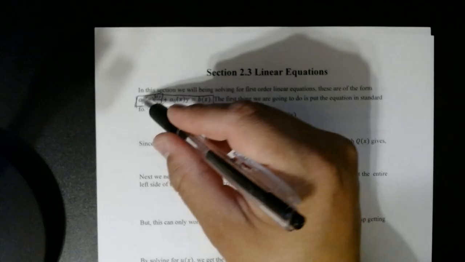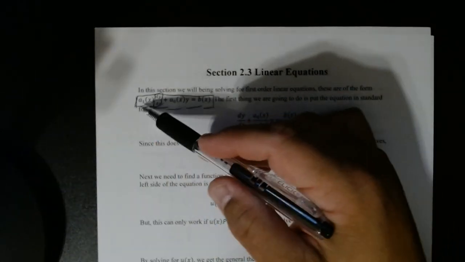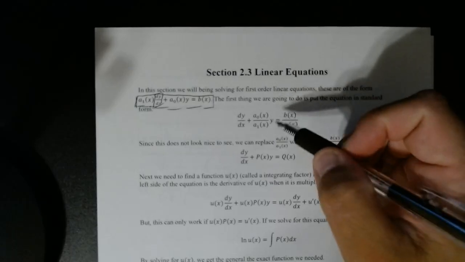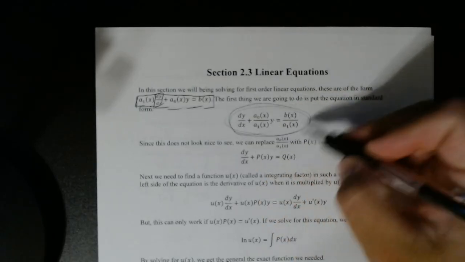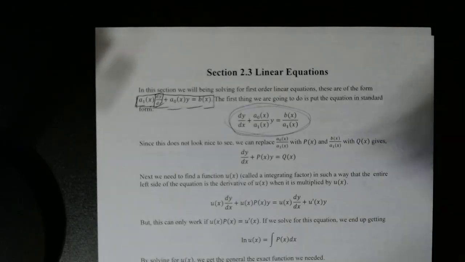So the first thing we do is just divide the entire thing by a sub 1 of x. So we end up getting something like this. Now again, this looks pretty bad to look at.